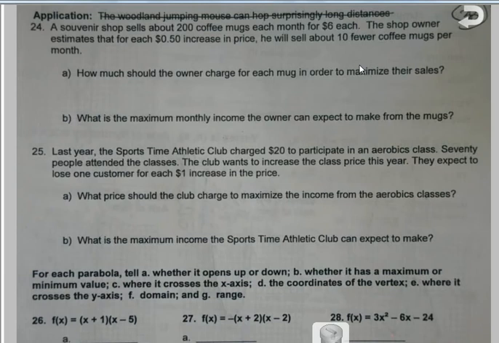All right. Souvenir shop. Reality here. Sells 200 coffee mugs a month for $6 each. The shop owner estimates that for each 50 cents they go up in price, he's going to sell about 10 fewer coffee mugs per month. How much should the owner charge for each mug to maximize sales? So what we basically see here is we're going to do something that would end up like a parabola would normally. So here's how this works.